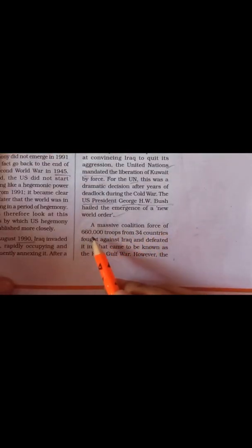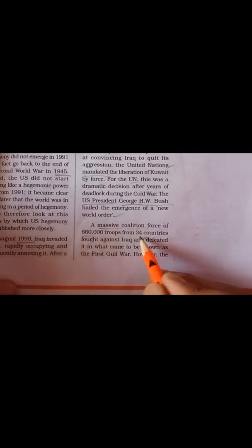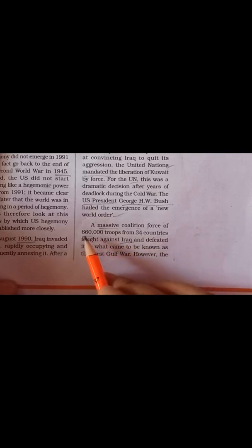A massive coalition force of 6,60,000 troops from 34 countries was formed. You have to remember this data. There was a huge coalition of armies, in which 6,60,000 troops from 34 countries fought against Iraq. All these 34 countries were against Iraq, and the total number of troops was 6,60,000. All these countries defeated it, and it came to be known as the first Gulf War.